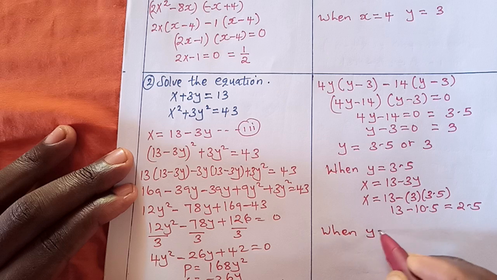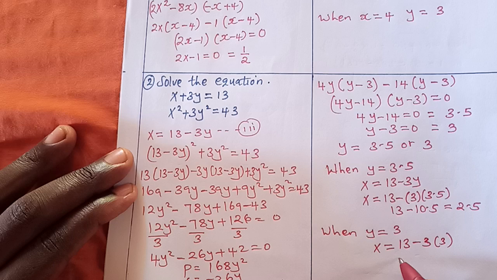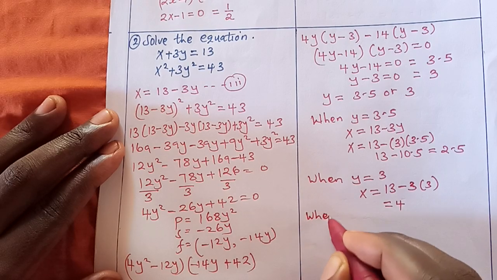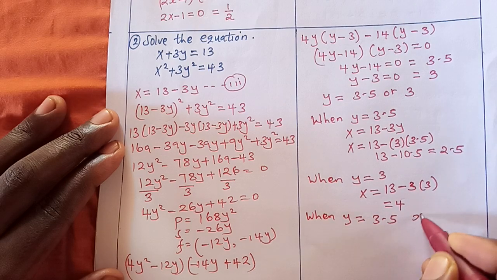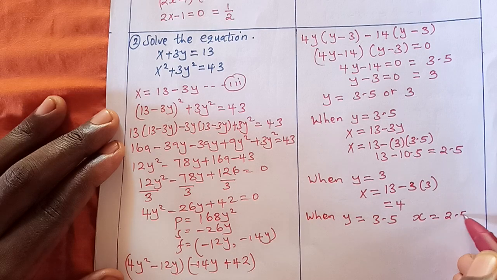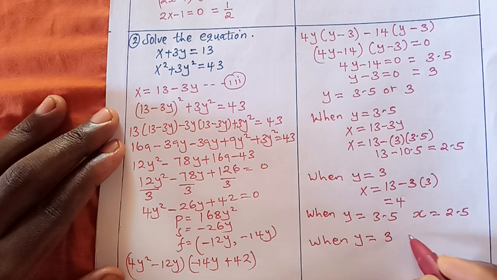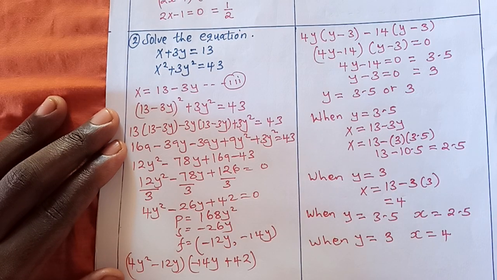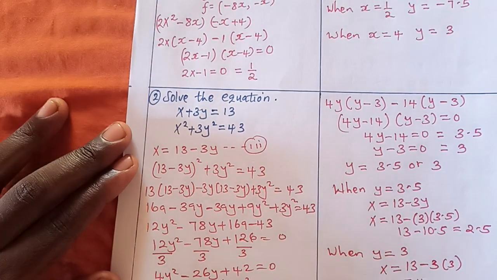When y is 3, x is going to be 13 minus 9, so x is going to be 4. We are going to combine and say when y is 3.5, x is 2.5, and when y is 3, x is 4. We have the 4 answers to our question. Now, the last question is interesting.